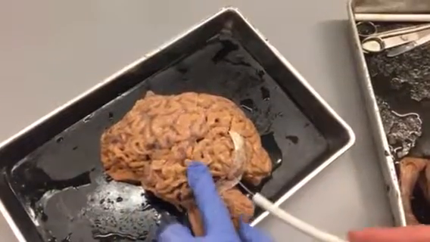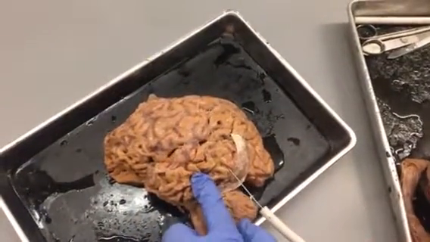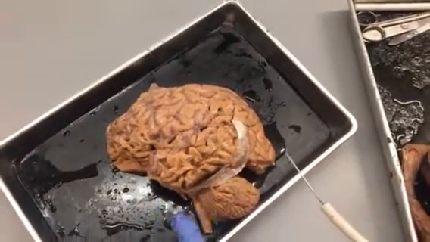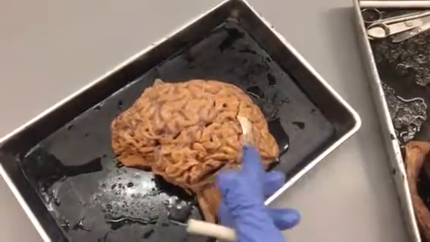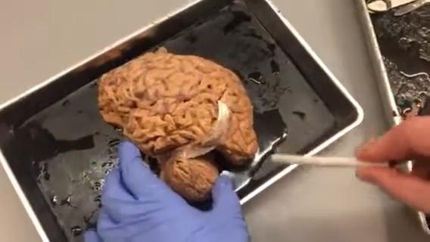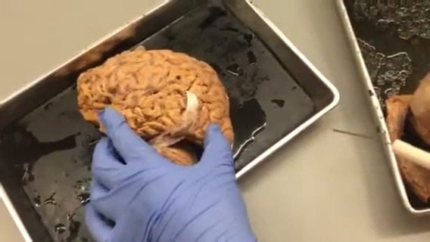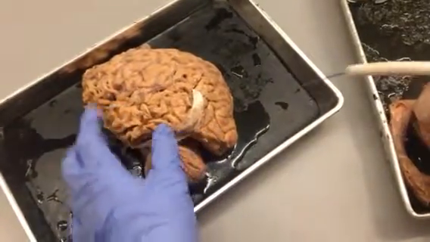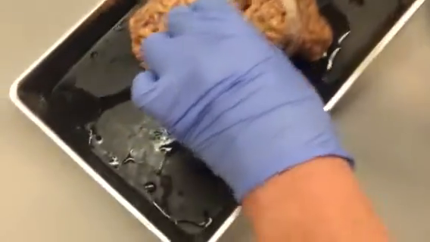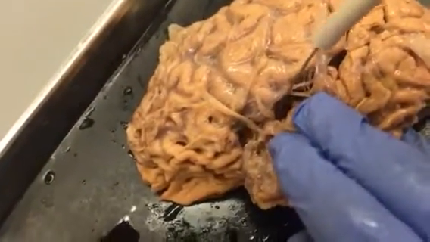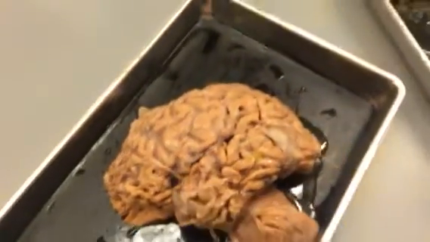The temporal lobe, that's an easy one. It receives auditory input, just this region here. Then we have the occipital, which is all the way in the back here, which is responsible for vision, receives visual input. The insula, you reach in here and pull this back, and it's in there, and that is responsible for taste.